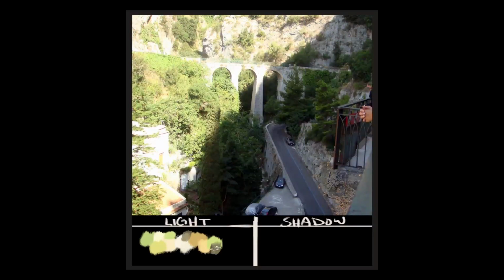And then in just a second, we're going to switch to shadows and do the exact same exercise. Make sure you sample over a variety of materials. So the rock, the trees, the scaffolding, the bridge, the masonry, whatever is in your photo, make sure you get a good sampling of all the materials that are in there. Then when you're ready, you can go ahead and switch to the shadow side.